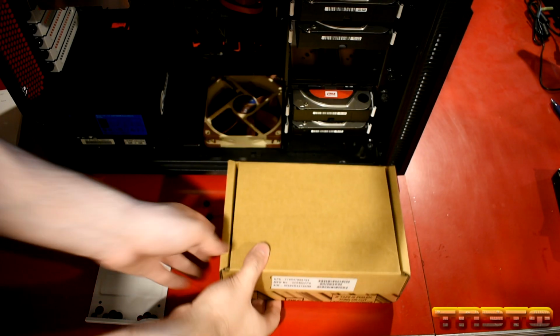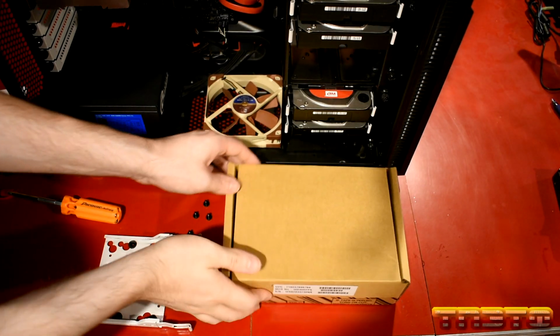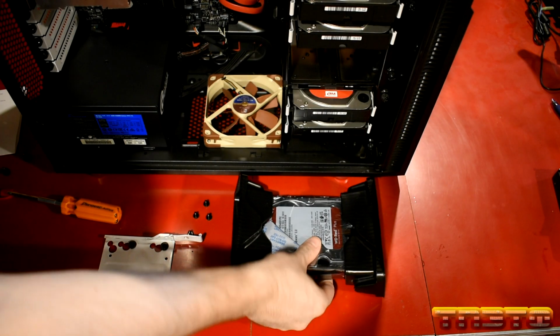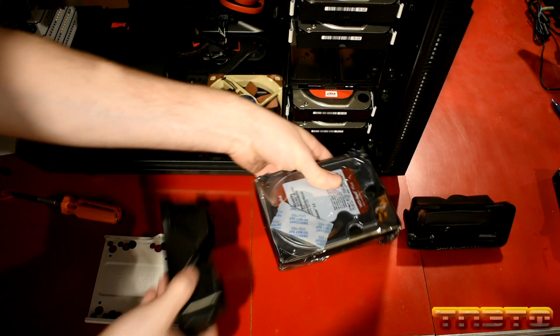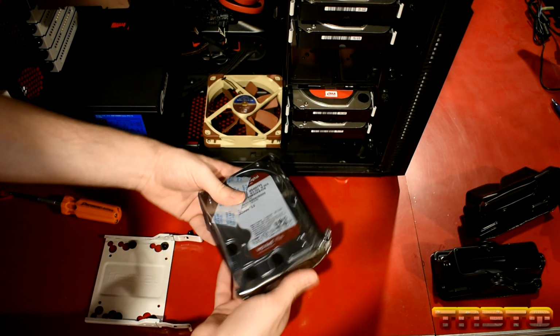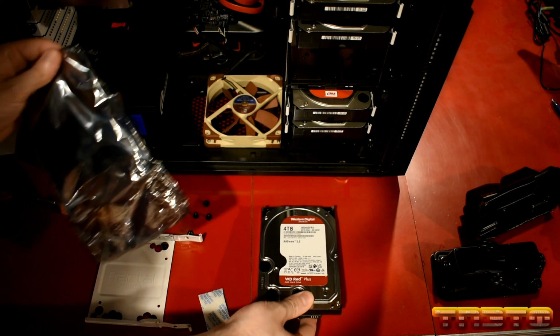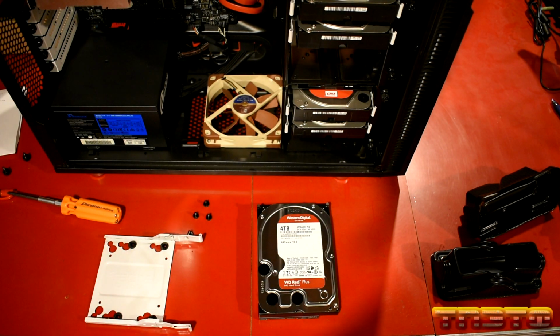This is a CMR based drive, so conventional magnetic recording. That is very, very important for ZFS, especially when you do resilvers. You do not want to have an SMR or shingled magnetic recording based drive for a NAS. Make sure that you have a CMR based drive.